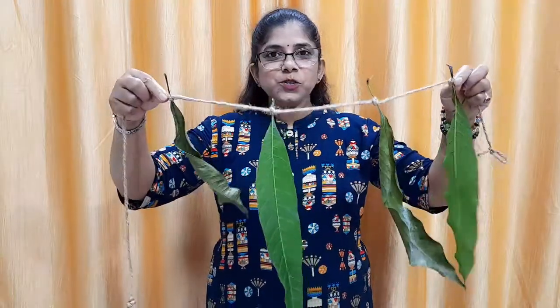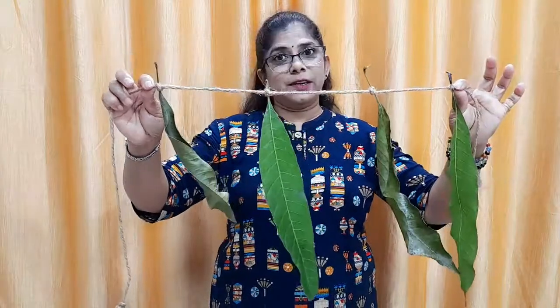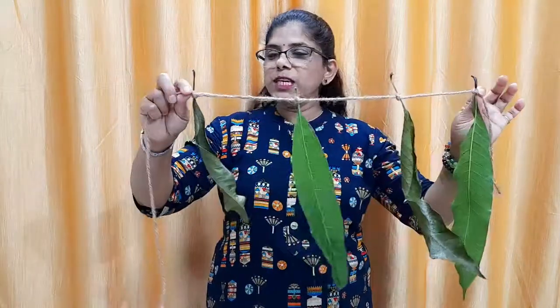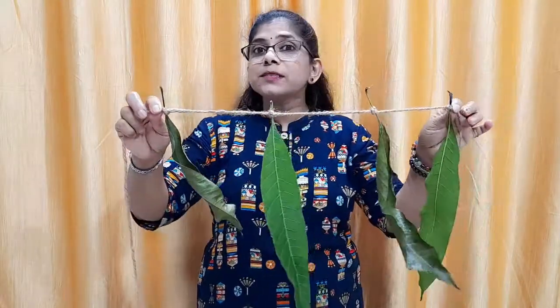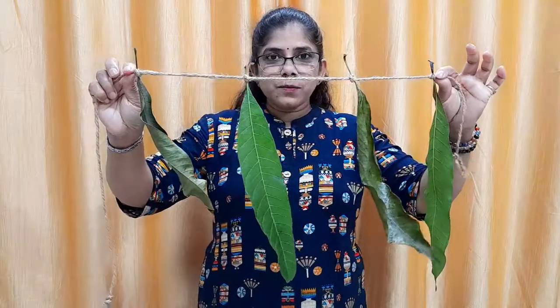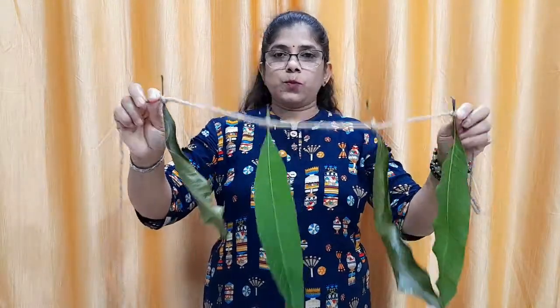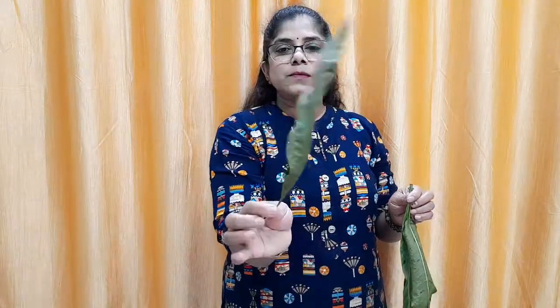Now this is the condition of our leaves on 8th day. Now I will show you each leaf separately and I will tell you the reason why the condition of this leaf is so. This is the leaf to which we didn't apply Vaseline at all. See, this is completely dry now. We didn't apply any Vaseline here.